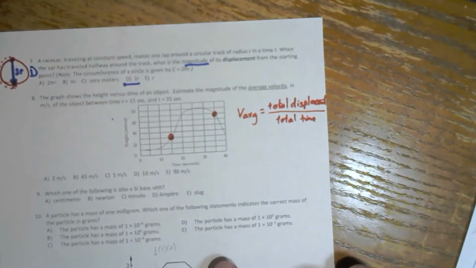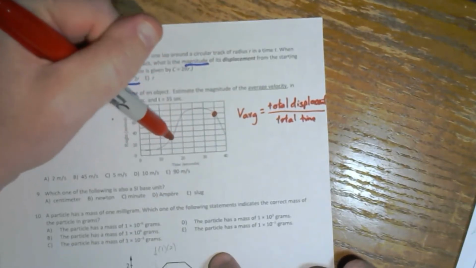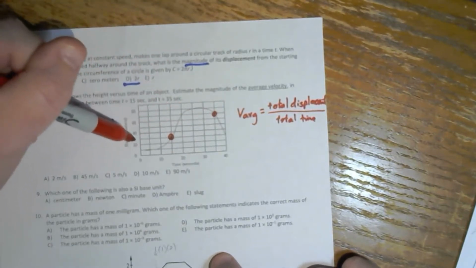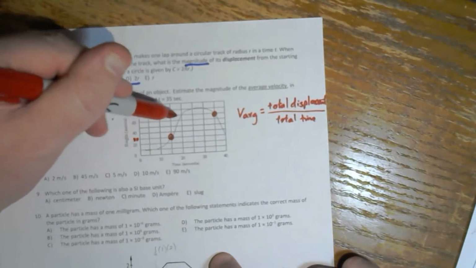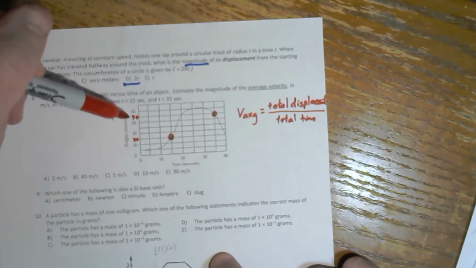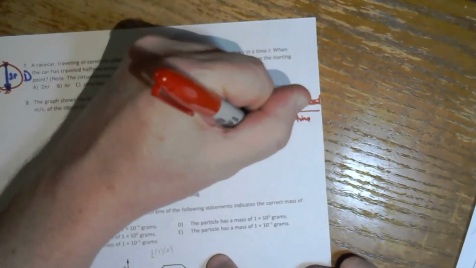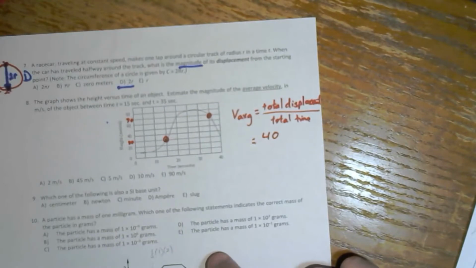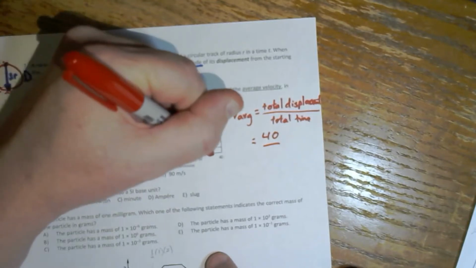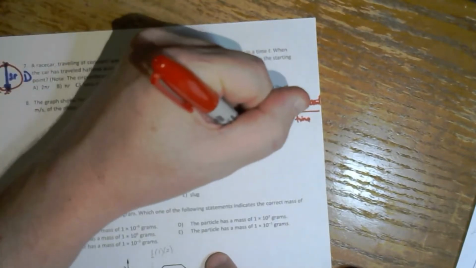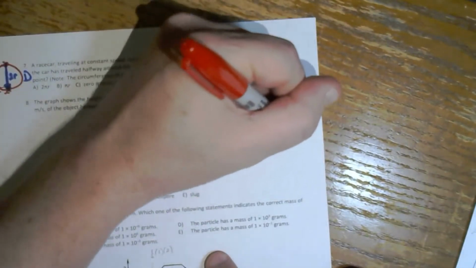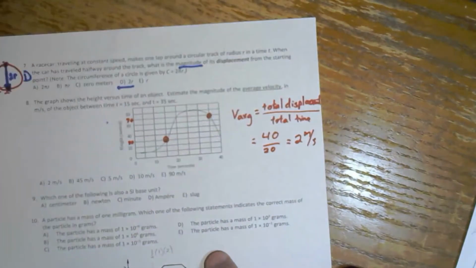And so the average displacement is the total displacement between this point and this point. So that's at 30 meters here, and this is at 70 meters. So this thing is moving upwards 40 meters. That's the total displacement, 70 minus 30. And then the total time is 35 seconds minus 15 seconds, which of course is 20 seconds. And so for this case, it's 2 meters per second.